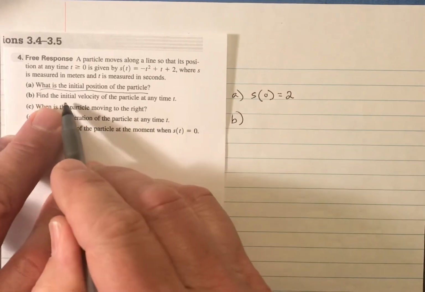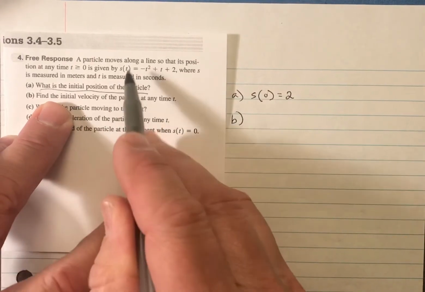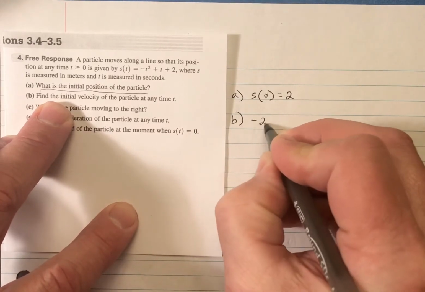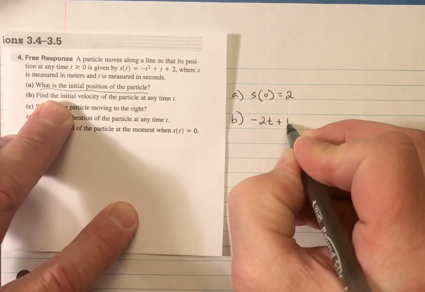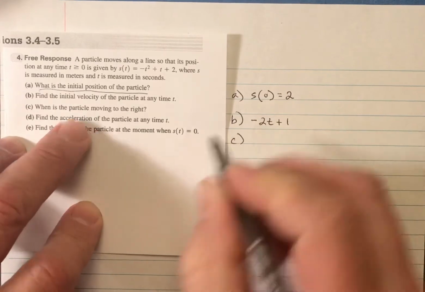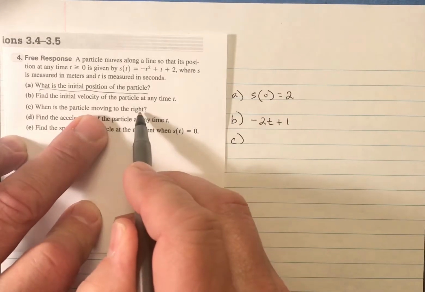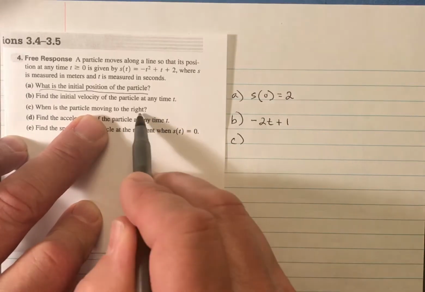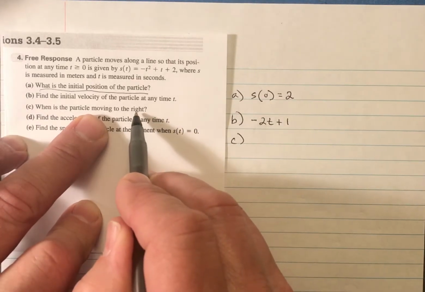Now, for part B, what is the initial velocity? Well, that's going to be the derivative. So that would be negative 2t plus 1. When is the particle moving to the right? It's going to be moving to the right whenever the velocity is positive.